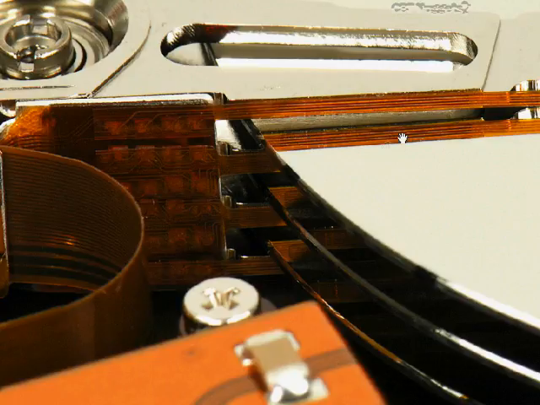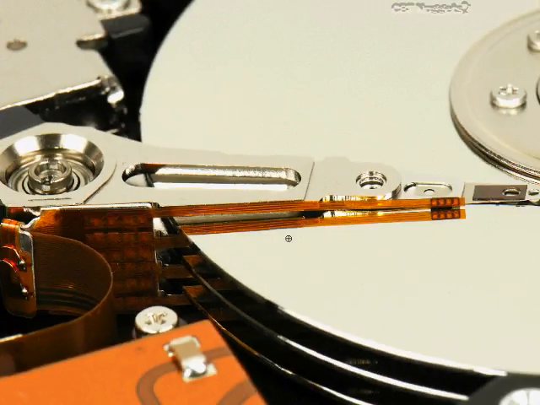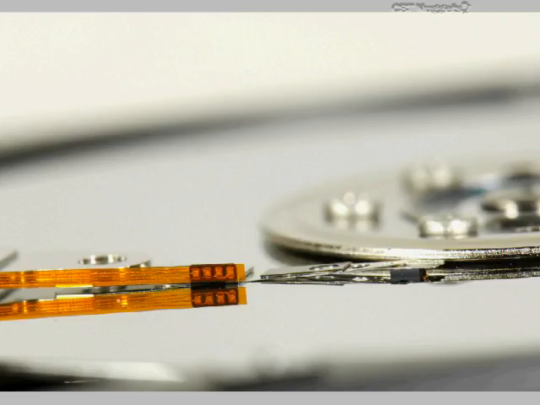So this actuator arm, let me actually pushed in a little too far here, so let me come back out. You'll see that this actuator arm here will have one head on it, but this one under here will actually have a head that reads the underside of the top platter and the top side of the second platter that we have down here. So it's able to maximize the surface area.